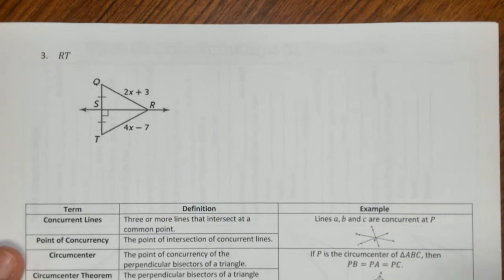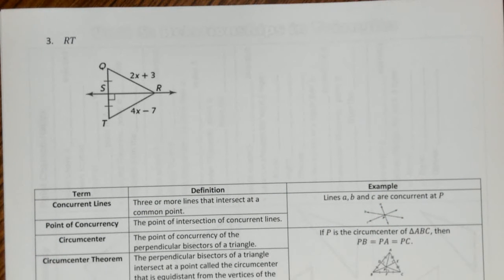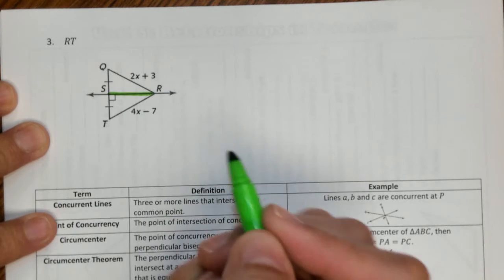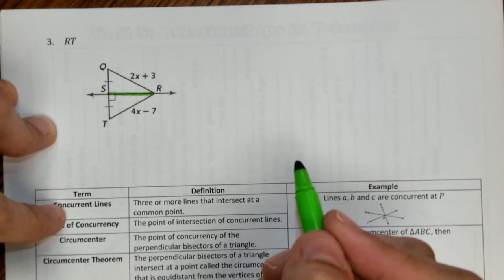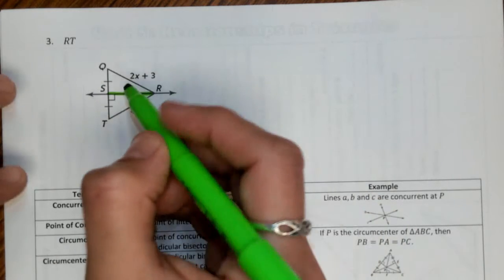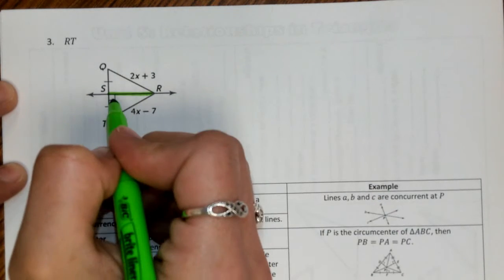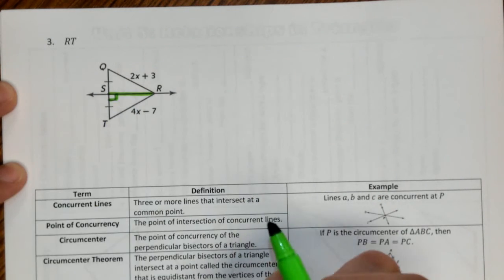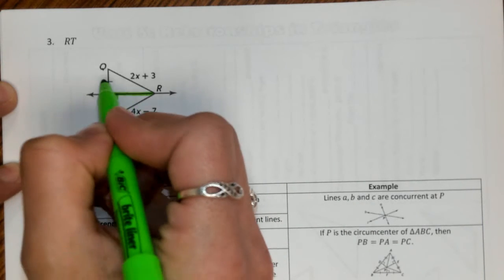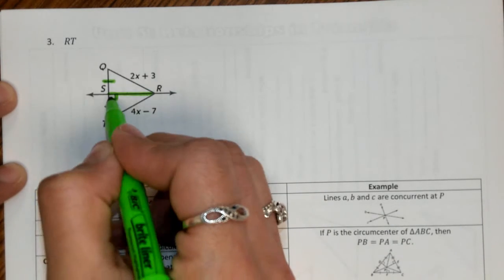Number 3, we're going to go ahead and use that perpendicular bisector theorem. And we're going to see here that segment SR is going to be a perpendicular bisector. We need to understand why I know this is a perpendicular bisector, because it doesn't say it in the words. So the reason I know it's a perpendicular bisector is because I have my perpendicular marking here, the 90 degrees, and then I know that S is the midpoint bisecting the side. Perpendicular bisector.